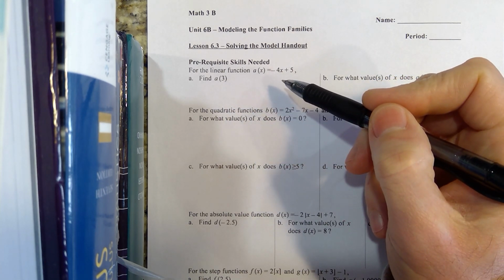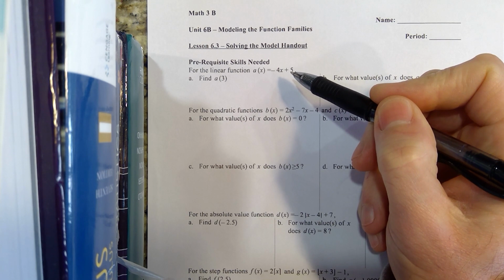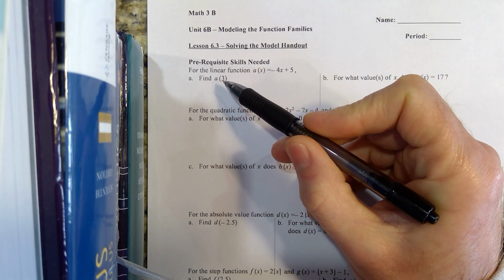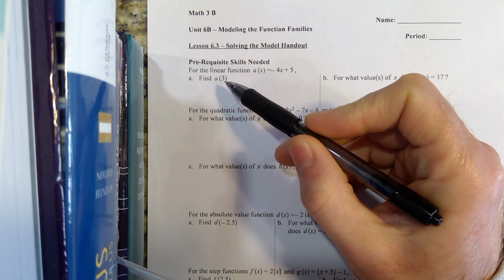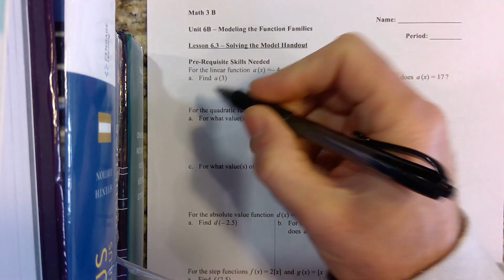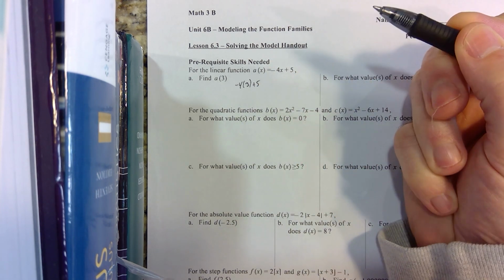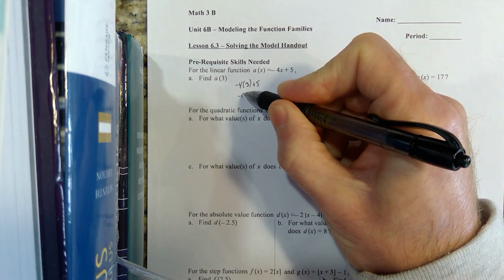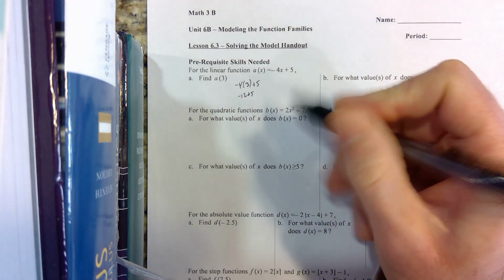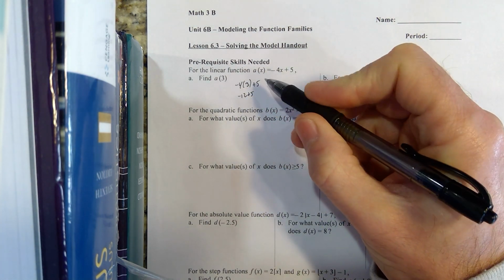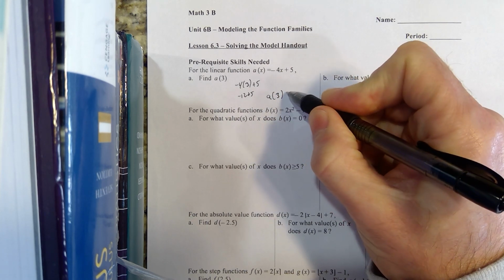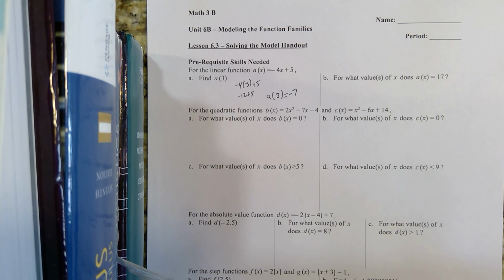Our first equation, you can see this is linear, has a slope of -4, a y-intercept of 5, and they're asking us to put in an input of 3, or in other words, an x value of 3. So, piece of cake, simply insert 3 into your equation. -4 times 3 is -12. And -12 plus 5 is -7. So a of 3 gives us -7. In other words, an input of 3 for x will give an output of -7 for y.